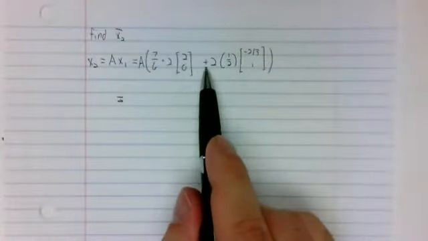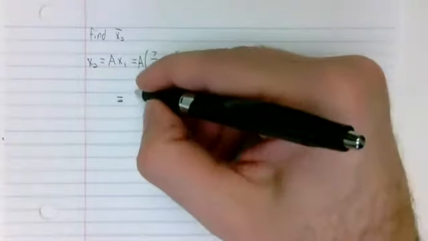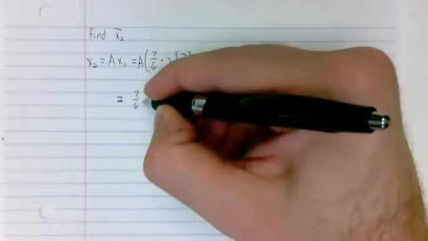Again, matrix multiplication distributes over addition, and these constants can be moved around at will.